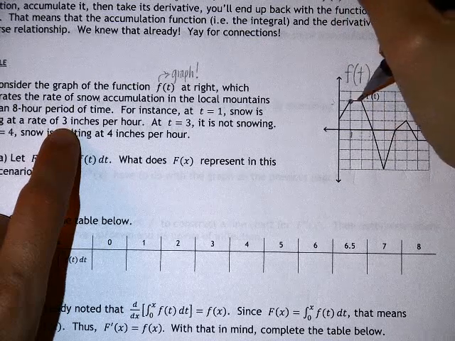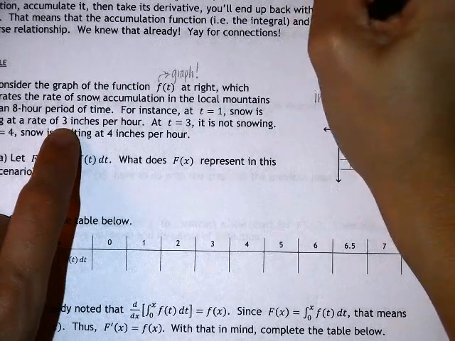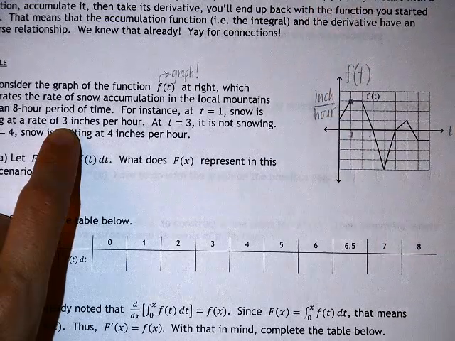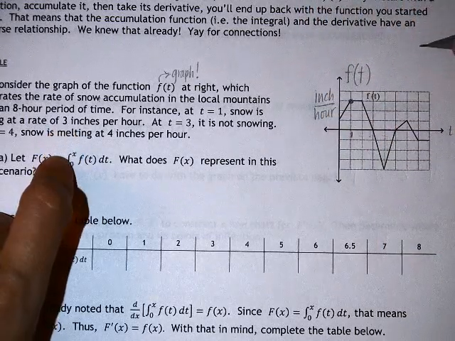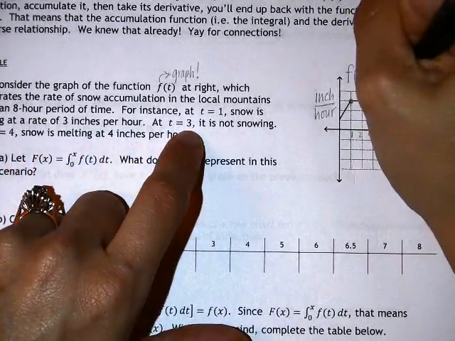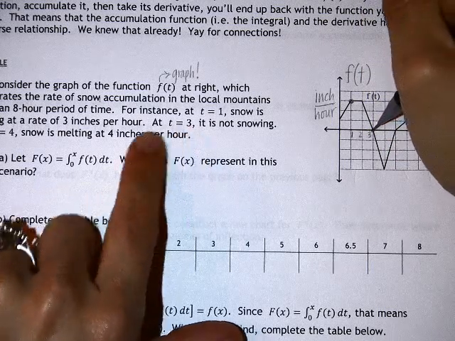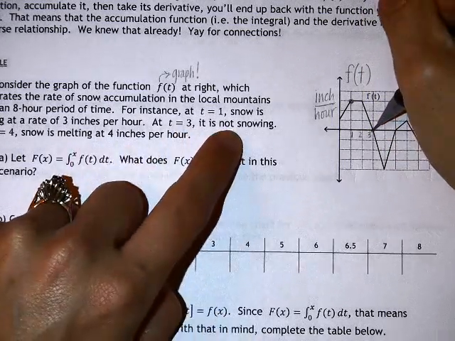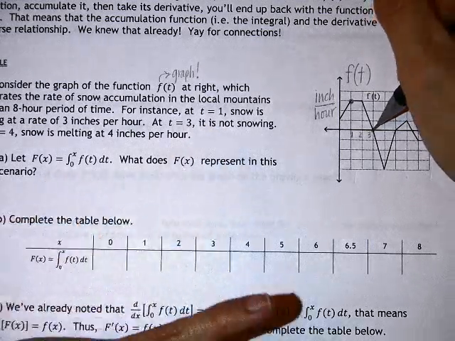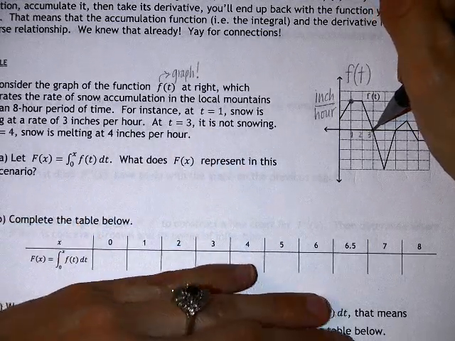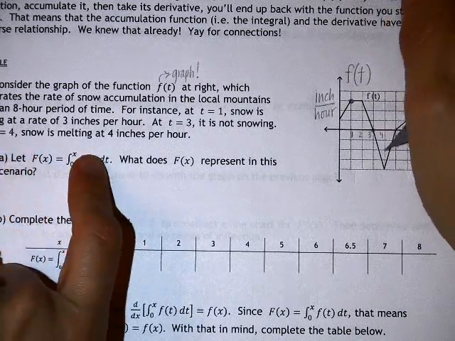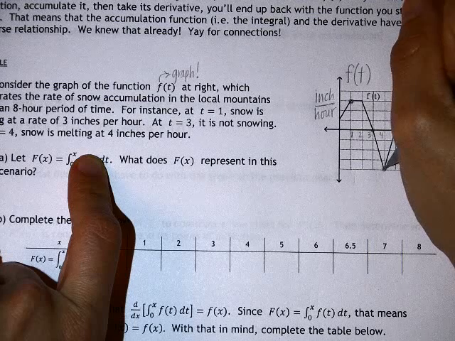So that point on the graph represents how many inches per hour the snow is falling at. So the speed of the snowfall. At t equals 3, so I'll think about this next point. At t equals 3, snow is not falling. It is not snowing at all. And you can tell that makes sense. The rate of snowfall would be 0 inches per hour. Nothing's happening. At t equals 4, which would be this point here, snow is melting at 4 inches per hour.